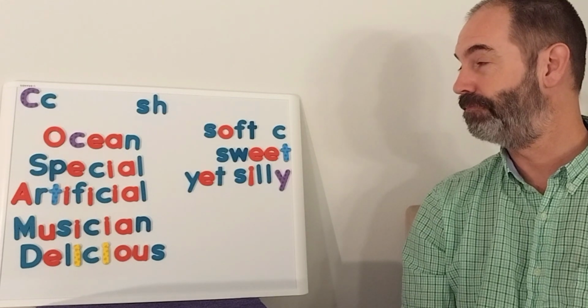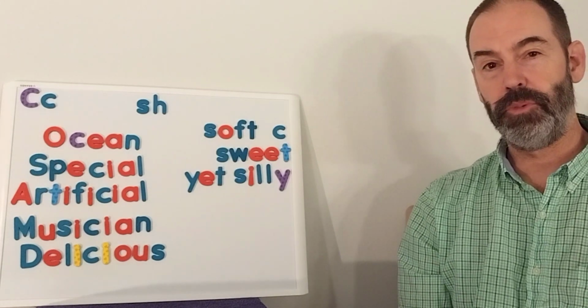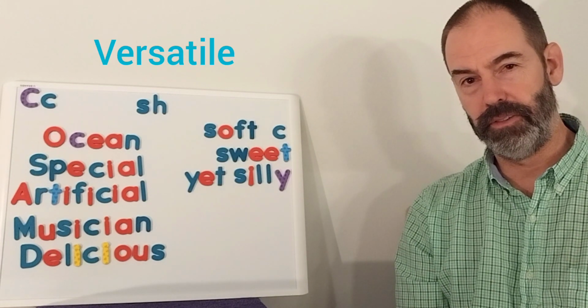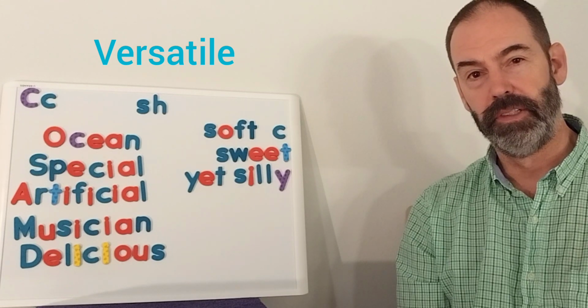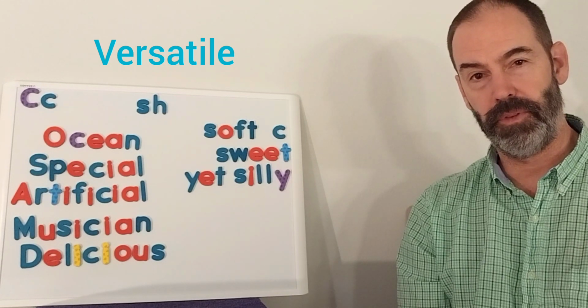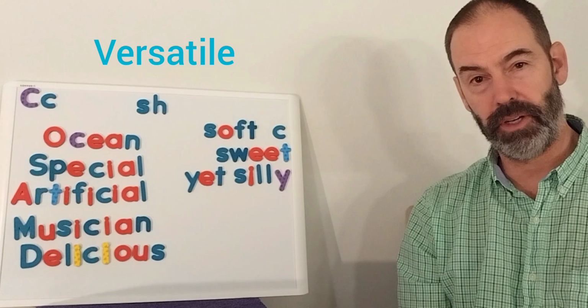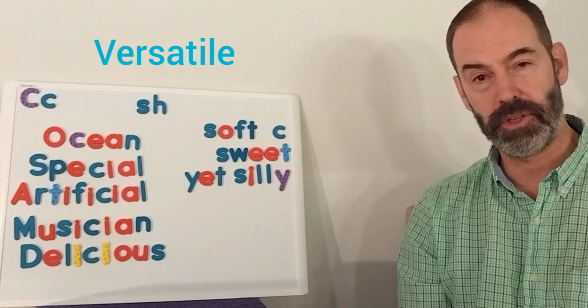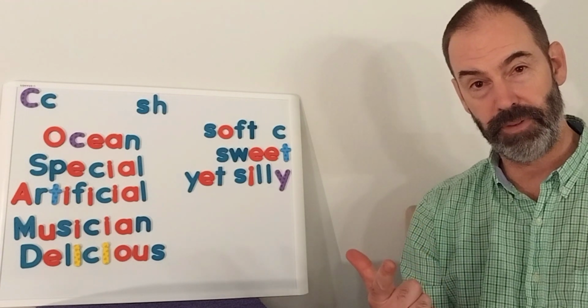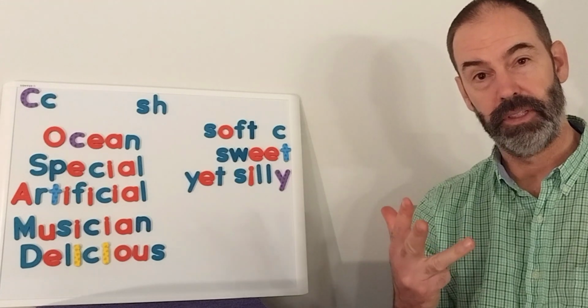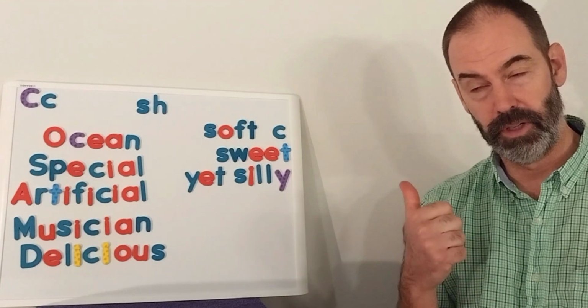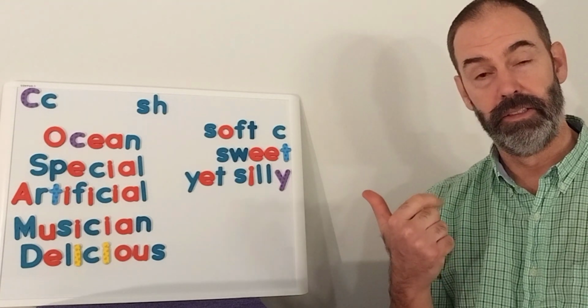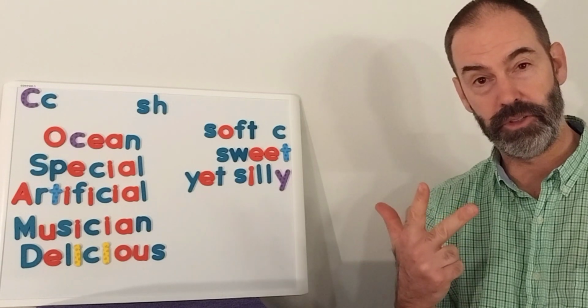We'll find out. The letter C is what you'd call a versatile letter. The word versatile means you can do a lot of different things. If you're a soccer player, you might know someone, or you might be someone who can play goalie, defense, midfield, and forward. You can defend, you can pass, and you can score.